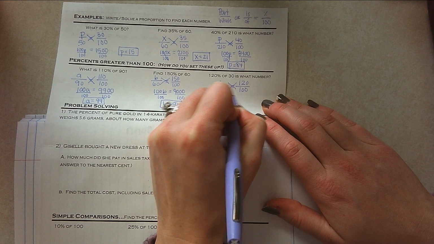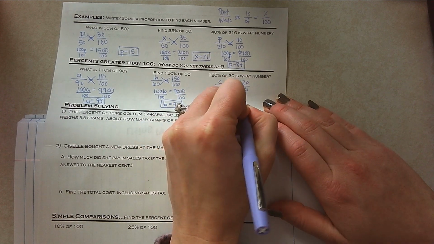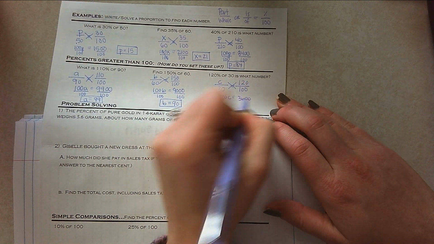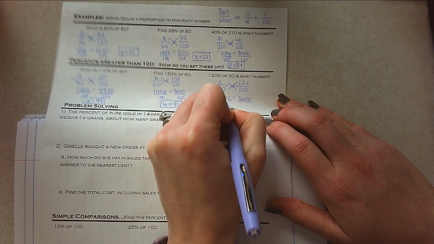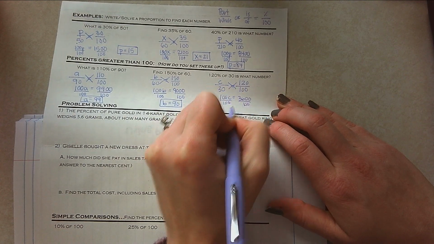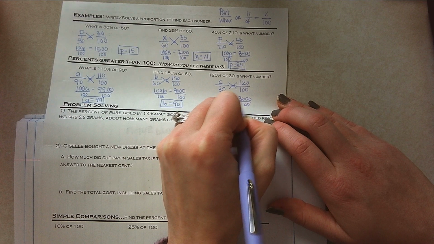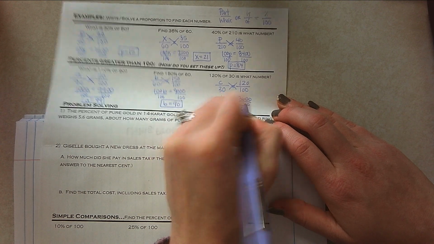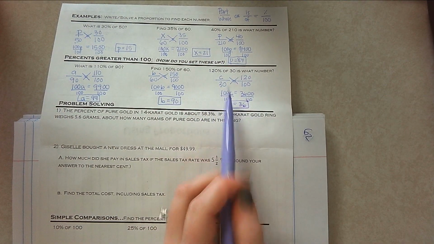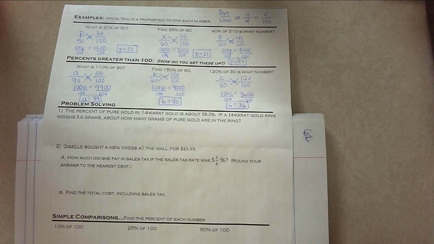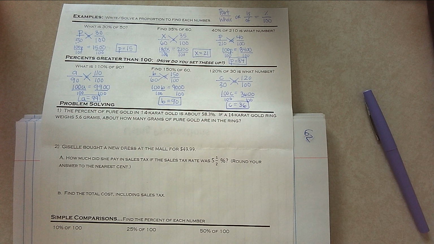When I use cross products, I get 100C equals 3,600. And then when I divide both sides by 100 to isolate my variable, I get C equals 36. So 120% of 30 is 36. My answer is bigger than my original, which makes sense since 120% is bigger than 100, and I'm good to go.